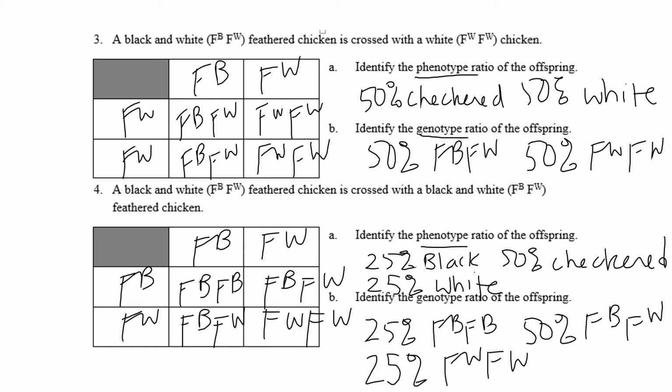Black and white, so that's that checkered thing, is crossed with a white one. Same thing as the last one, where it was done with the black one, it works out to pretty much the same thing. So 50% of them are checkered and 50% of them are white, and then 50% of them are FB FW, which is what gives us the checkered, and 50% of them are FW FW, which is what made them white.